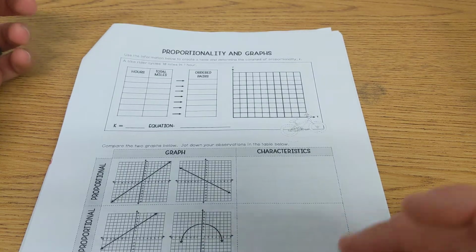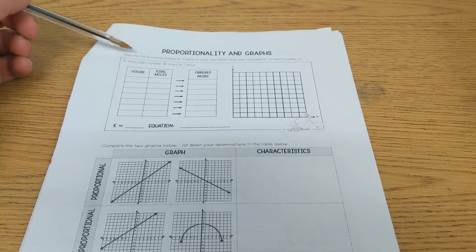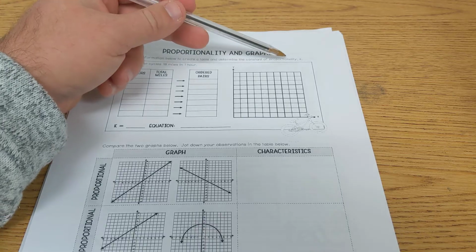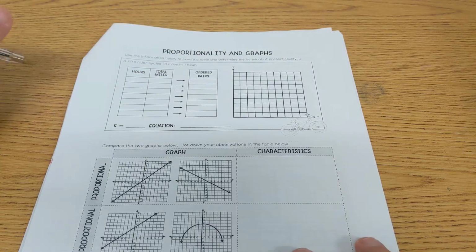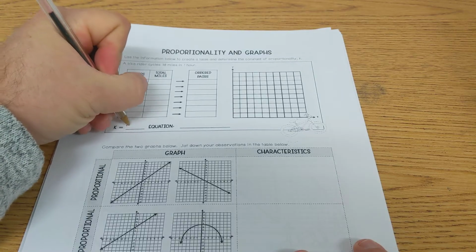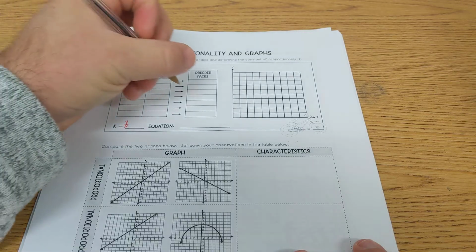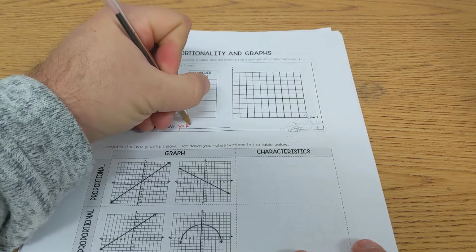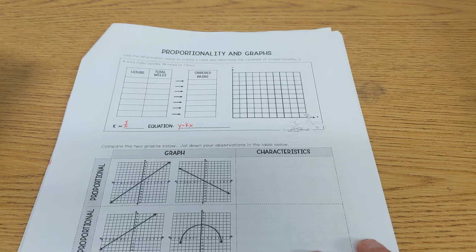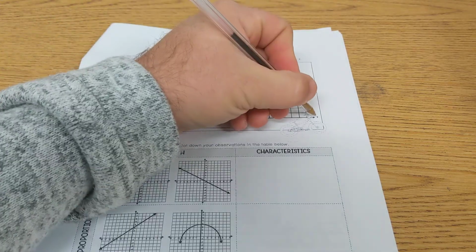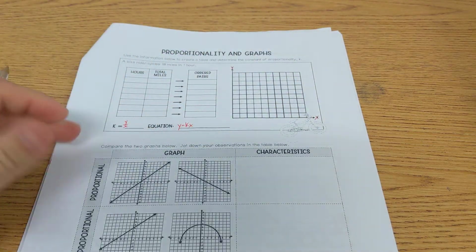Alright, so I'm just going to go ahead and read the top so we get this out of the way. Use the information below to create a table and determine the constant of proportionality, or K. Alright, so we know that K is equal to our Y over our X, and the equation is Y is equal to Kx. Okay, now when we're talking about graphs, we're talking about a y-axis and an x-axis.